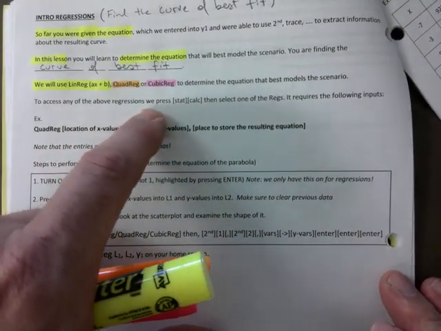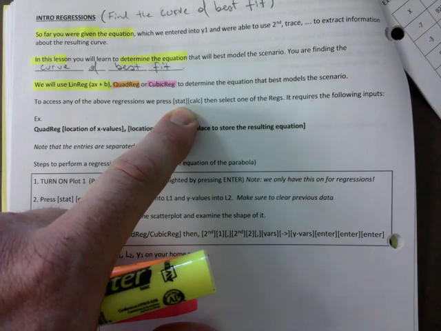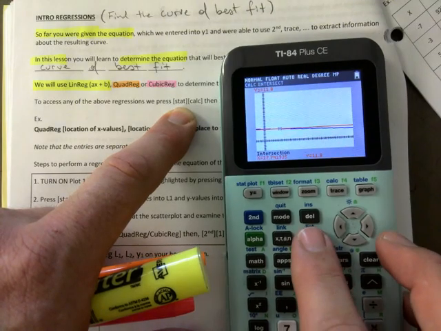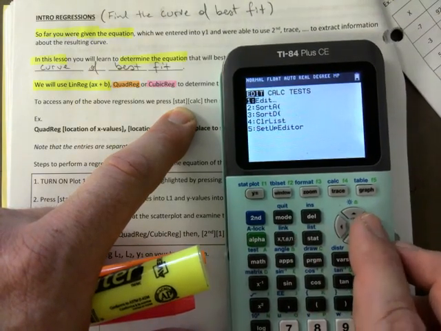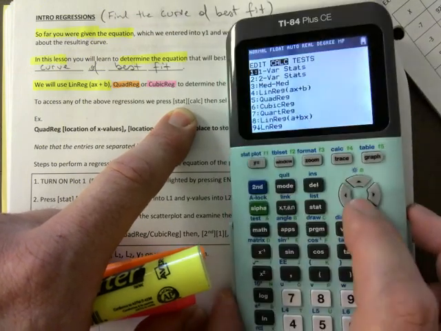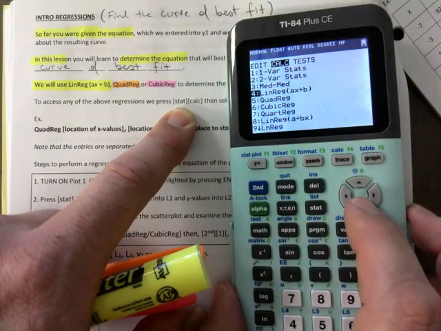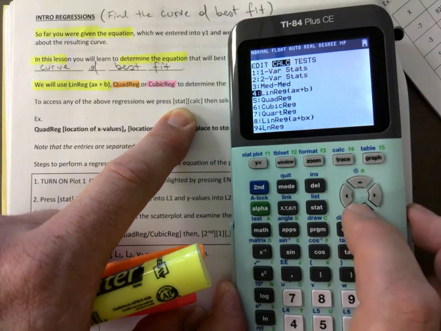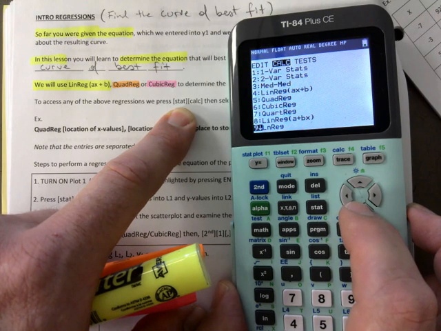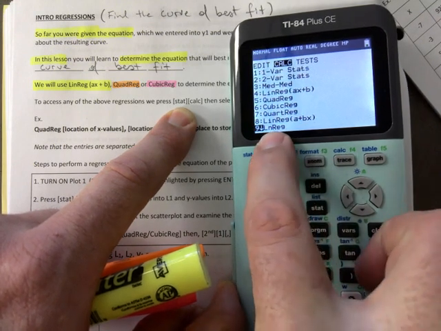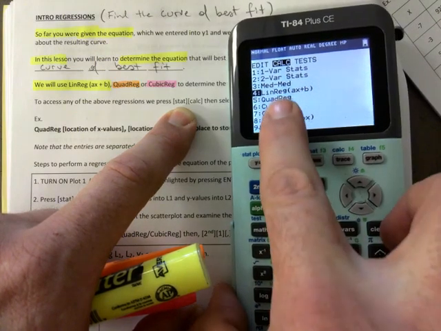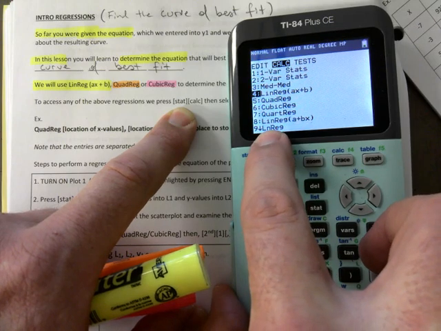To access any of the above regressions, press Stat Calc. Can you please do that to refresh your memory? You want to press Stat, and then go to Calculate, and there they are. There's linear regression, quadratic, and then cubic regression. So we're going to park on those three right now. Please do not use 9. Some students think that that's linear. That's not, right? So you've got to stick with linear there. That's the linear. This is natural log, which we're going to talk about later.